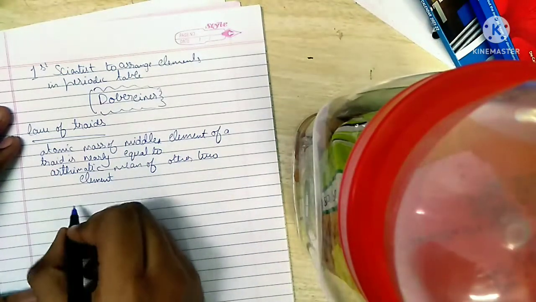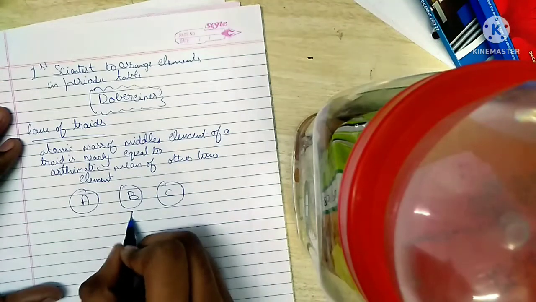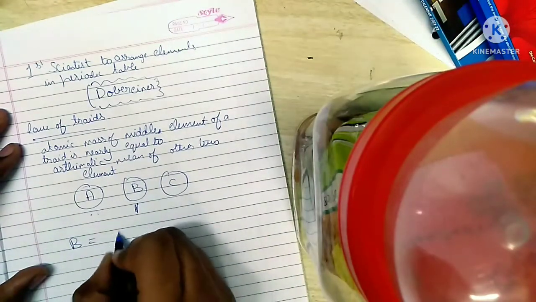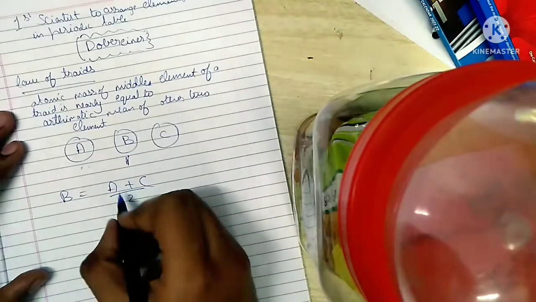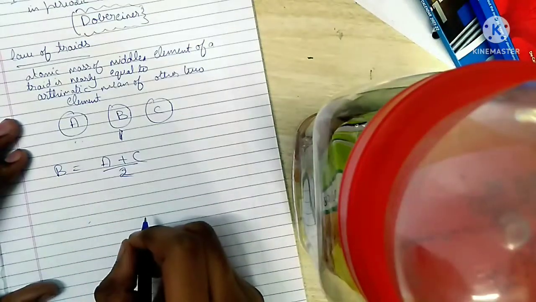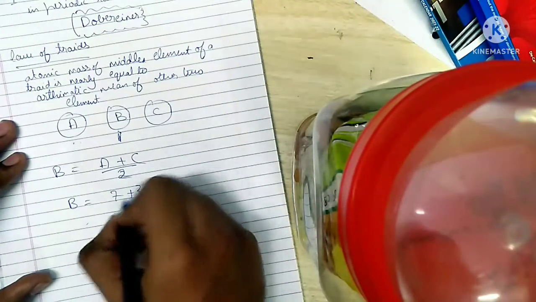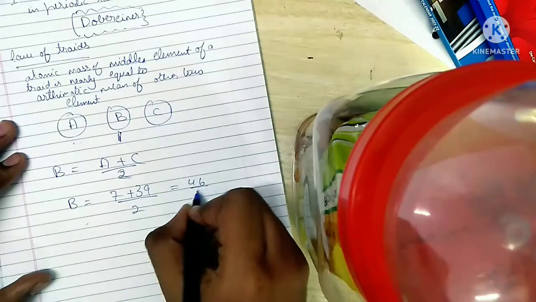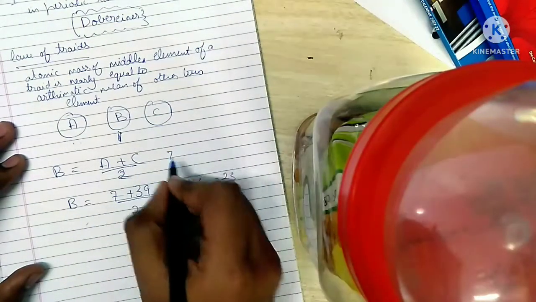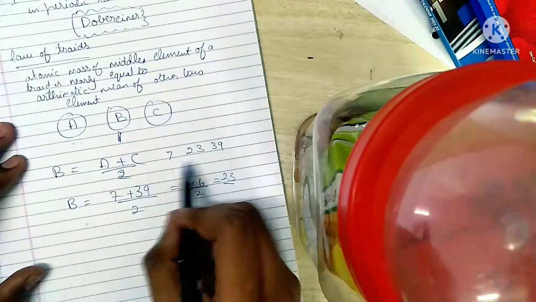Now see, there are three elements A, B and C. The atomic mass of the middle element will be equal to the arithmetic mean, so B equals A plus C divided by 2. So B will be nearly equal to the arithmetic mean of these two elements. Example, if A has 7 and C has 39, then 7 plus 39 is 46, divided by 2 is equal to 23. So the mean weight of B will be 23. So A will be 7, B will be 23 and C will be 39.